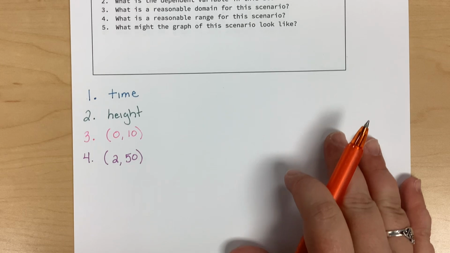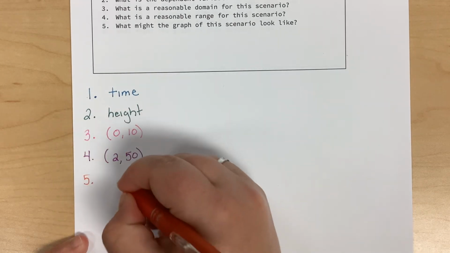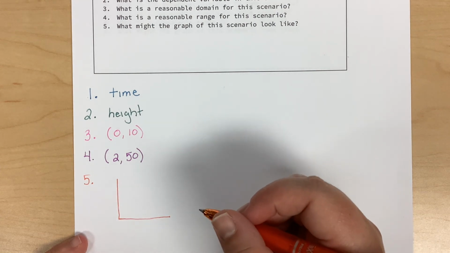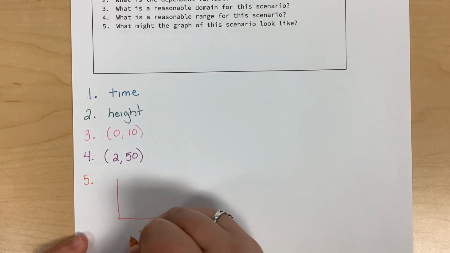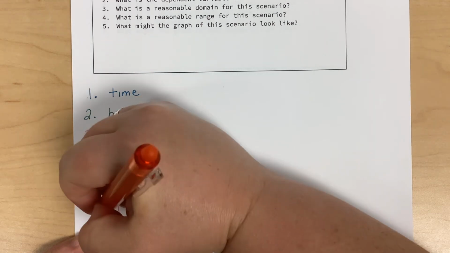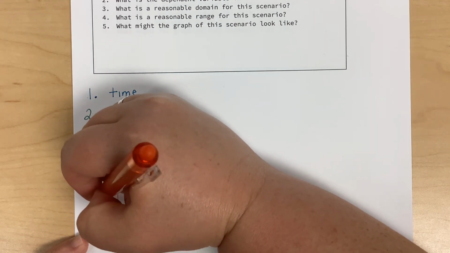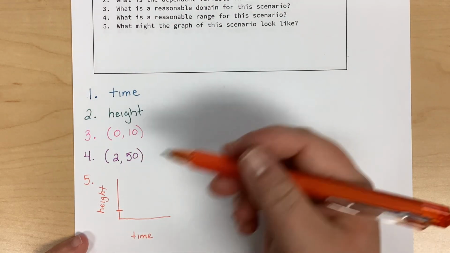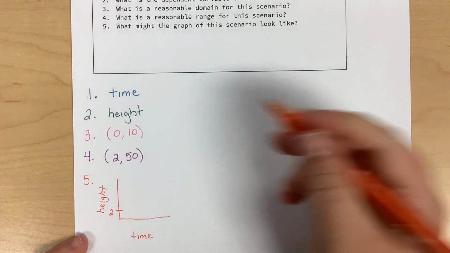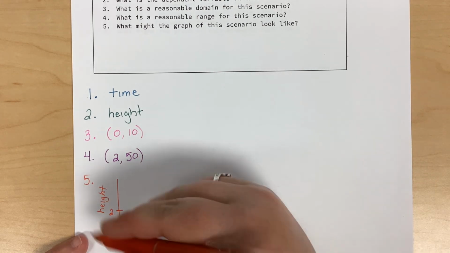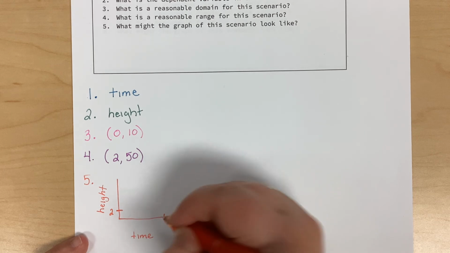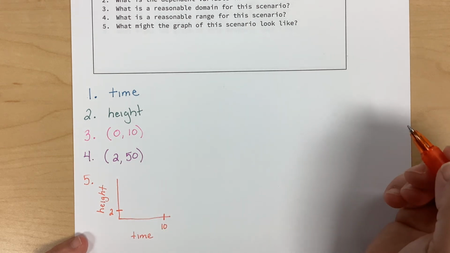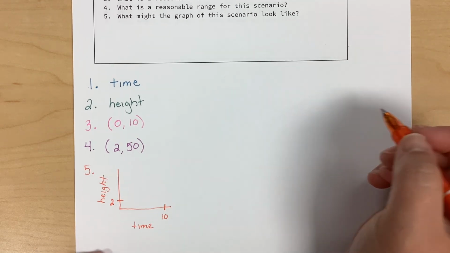All right, and then number 5 wants to know what the graph looks like. Well, if you chose time and height, this is what your graph would look like. If you chose time and distance, it would probably look a little bit different. So I know that time is my input and height is my output. I know that my graph starts, or the height of the football rather, starts at 2 feet. At some point, it reaches a height and comes back down, right? That's what happens with gravity. But I also said that it's only going for 10 seconds. So I'm going to say that is my reasonable domain, and therefore that's where the graph ends.